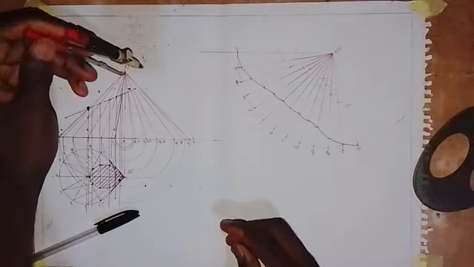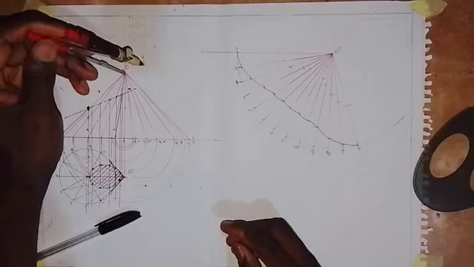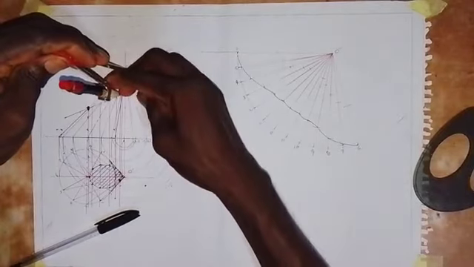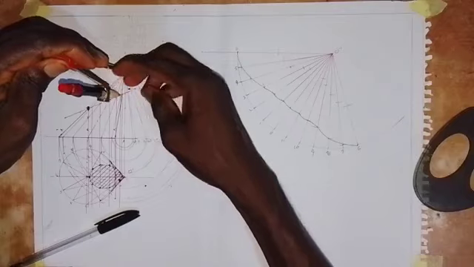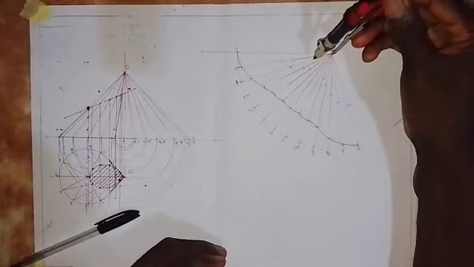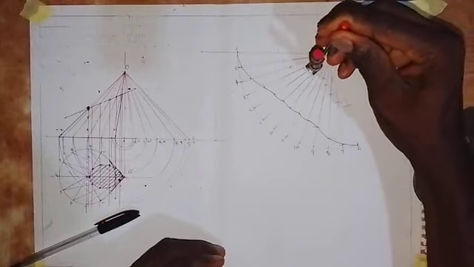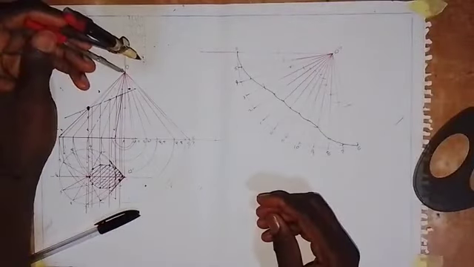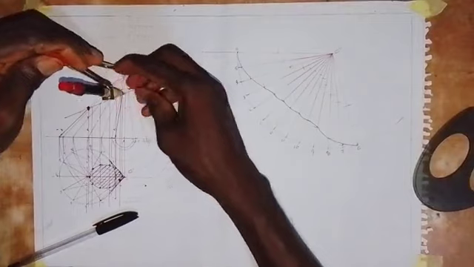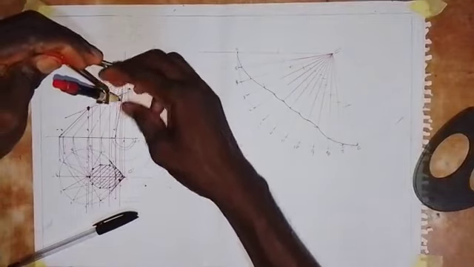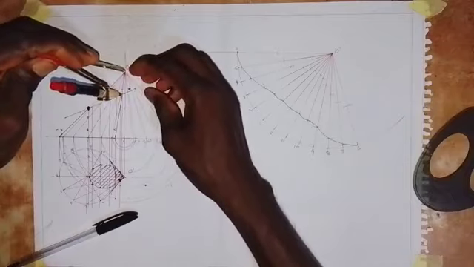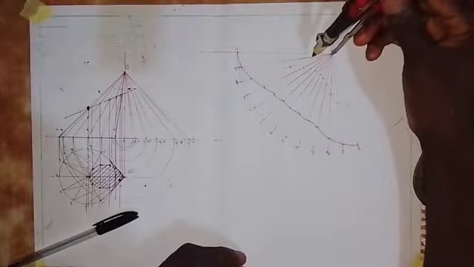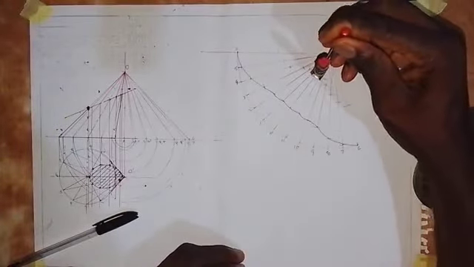Then for 1 and 11, take the distance and make an arc on 1 and an arc on 11. The last one is for 0, so putting the pinpoint here, make an arc on 0.